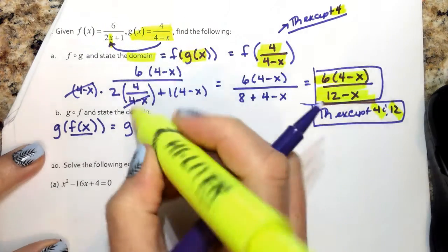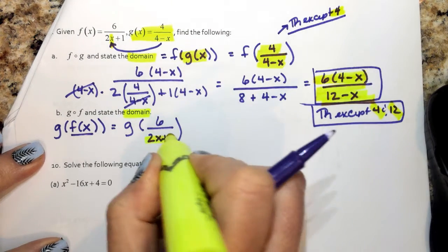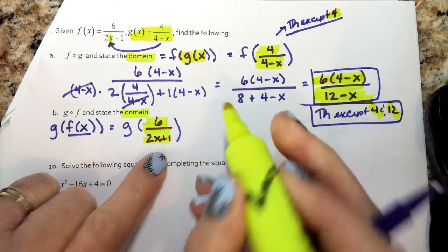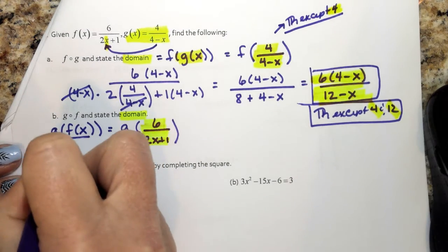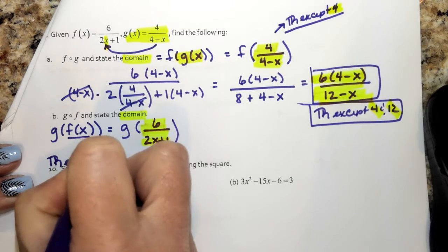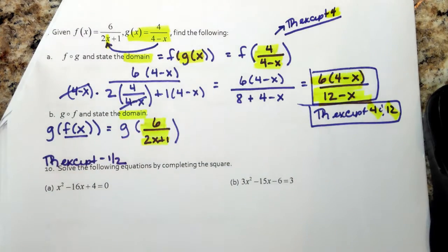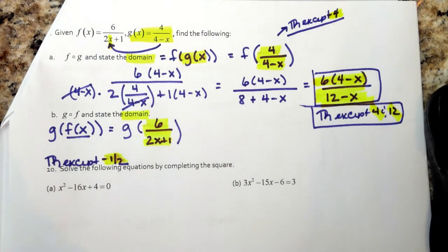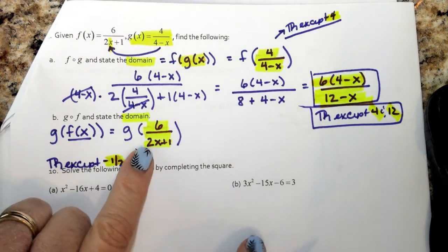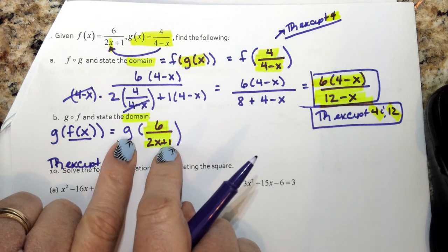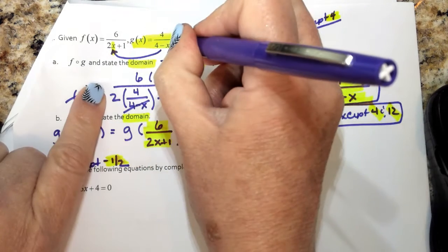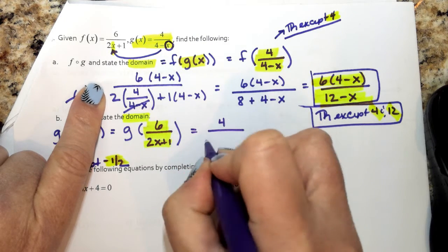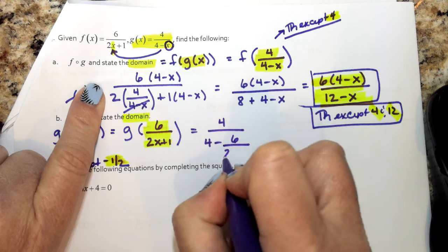Again, when they're asking about the domain, I've got to look at the domain of the input function. So I have to set the denominator equal to 0. I know the domain of this function is going to be all real numbers except negative 1/2. So negative 1/2 cannot be in the domain of my final answer. Now I need to take my 6 over 2x plus 1 and plug it into function g. So I have to take my x out and replace it with the 6 over 2x plus 1.